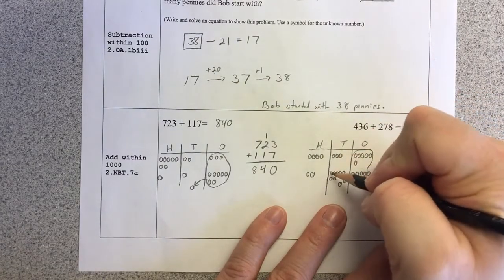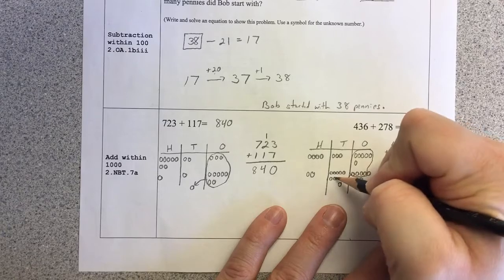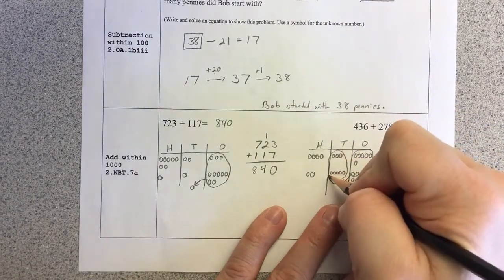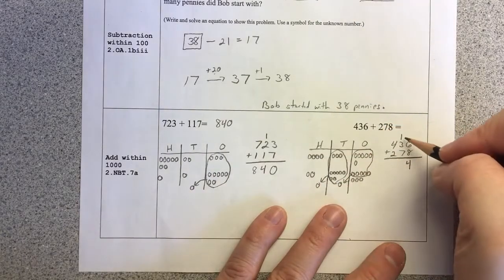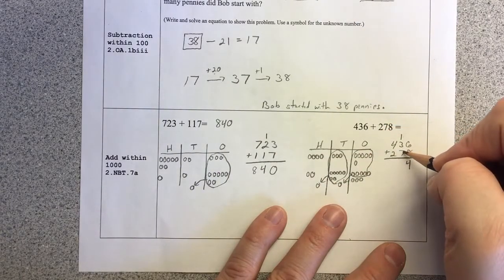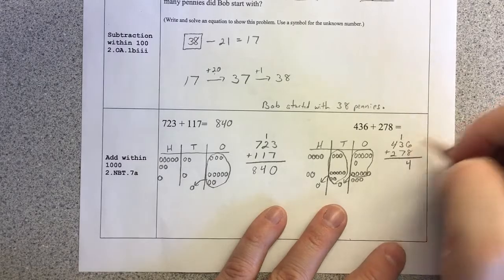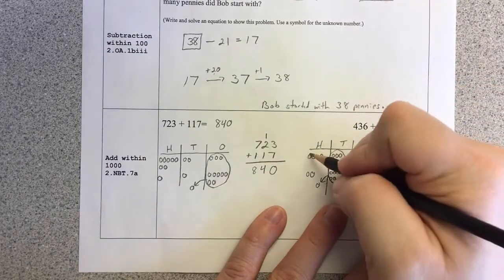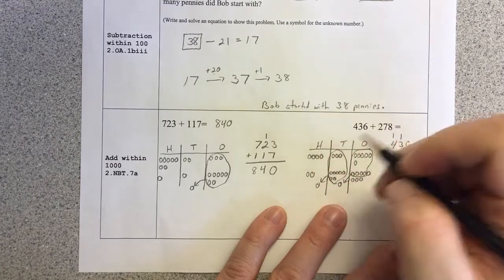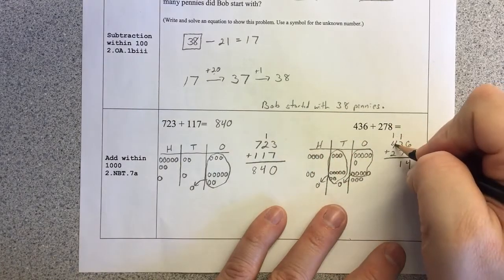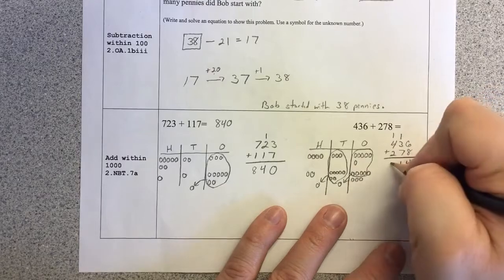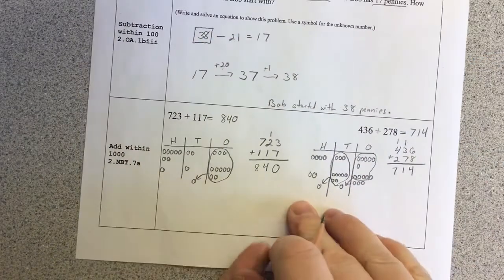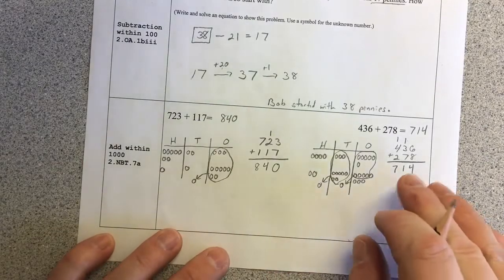Now 1, 2, 3, 4, 5, 6, 7, 8, 9, 10. Bundle those 10, move them over to the hundreds. And 1 plus 3 plus 7 is 11. Bundle 10 of those, and I have 1 remaining. 1, 2, 3, 4, 5, 6, 7, and 1 plus 4 is 5. 5 plus 2 is 7. 714. So you see the connection between the place value and the algorithm.